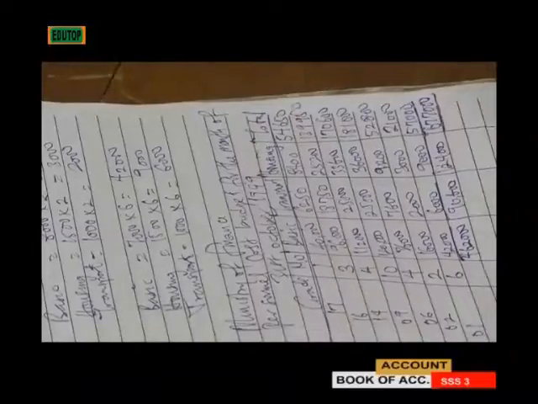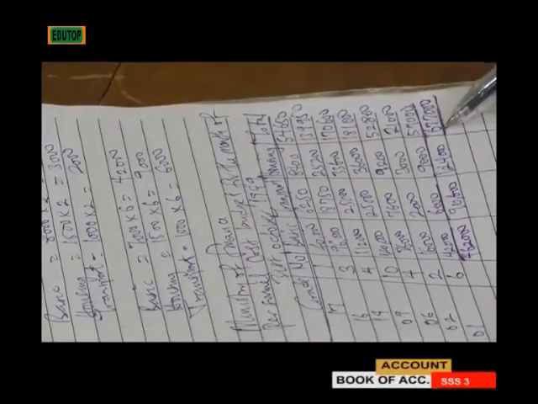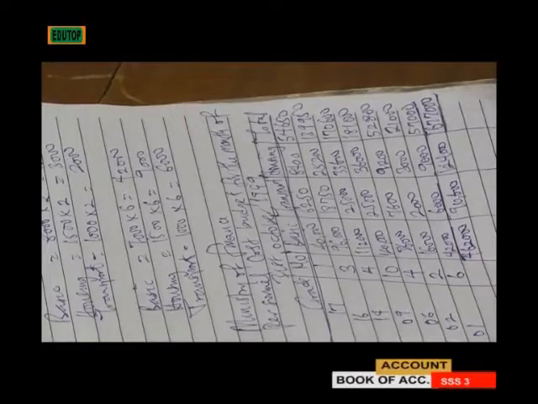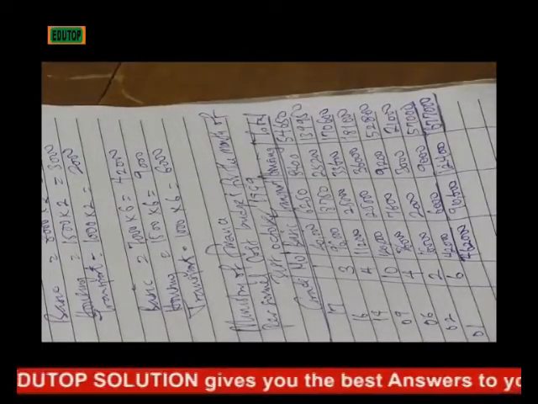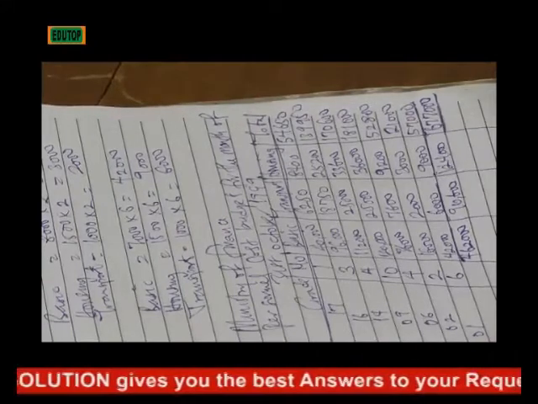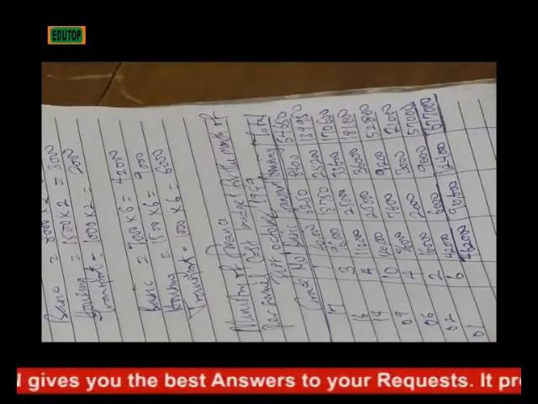Ministry of Finance is 677,000. So this is the amount that we budgeted at the end of the day. That is another one.